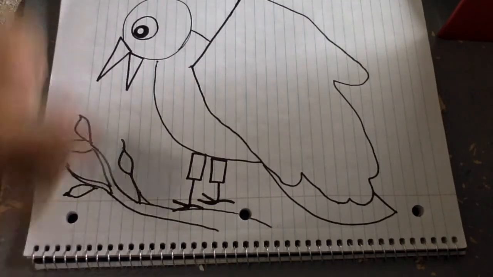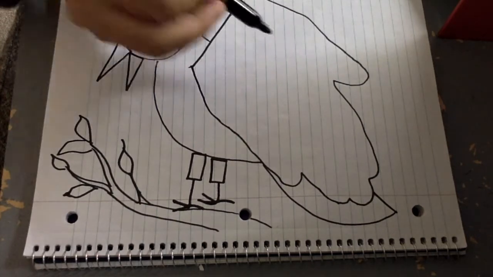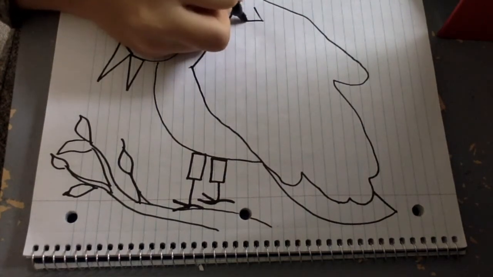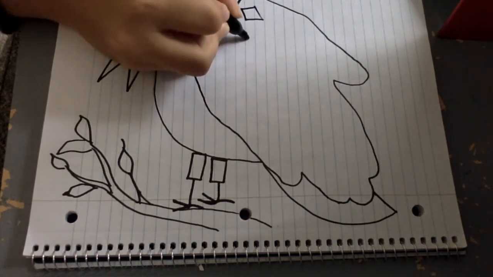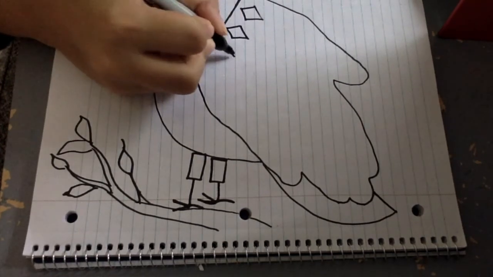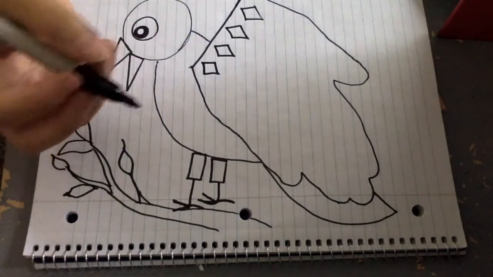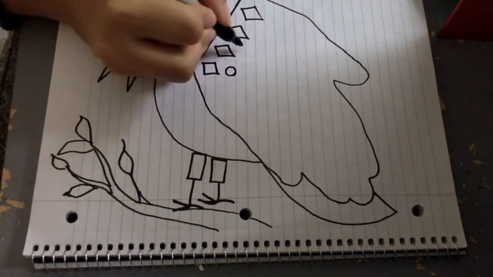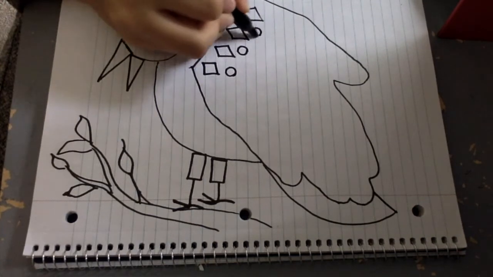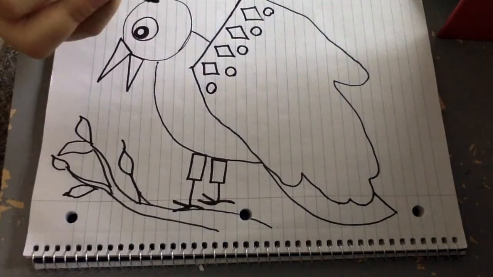Lastly, we want our bird to have some feathers. In our book, the birds had a lot of geometric shapes in their feathers. So you could draw some diamonds or rhombuses. Rhombi, I'm not sure. I'm not a math teacher. That's okay. You could do circles. You could do all kinds of different geometric shapes.